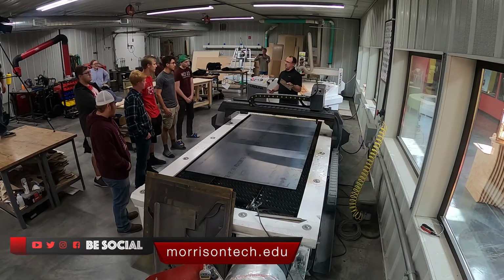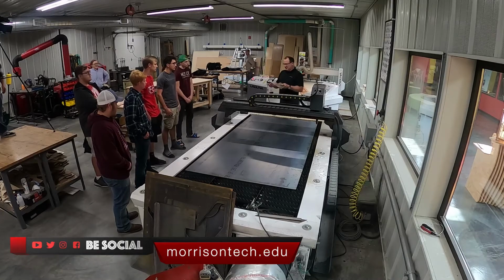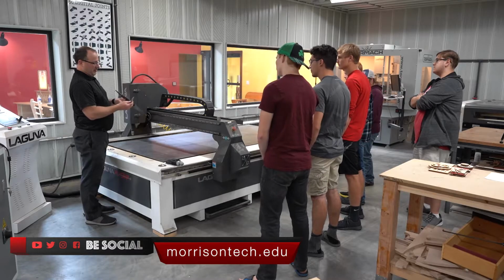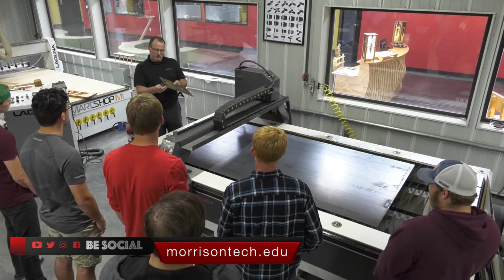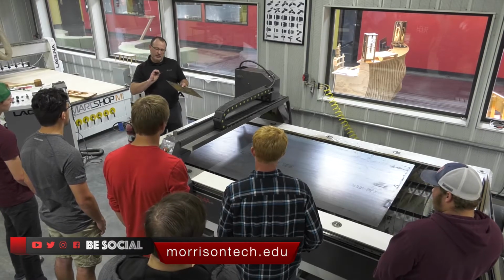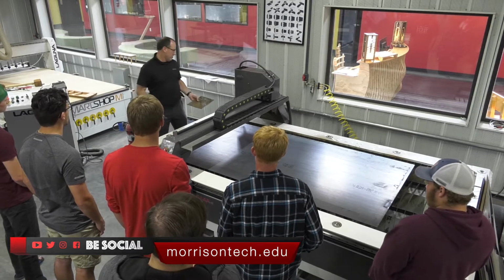Anytime you cut anything, what's important? The thickness of the material. Okay, so we got to check and see what the thickness of this material is. So we use this little gauge, and we find that this is number 10, and it's 0.14 thickness.